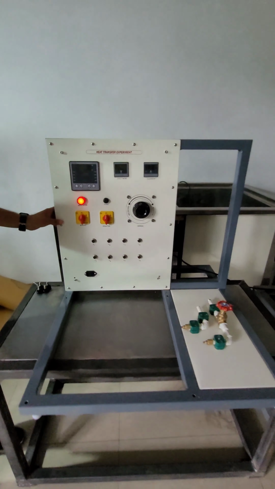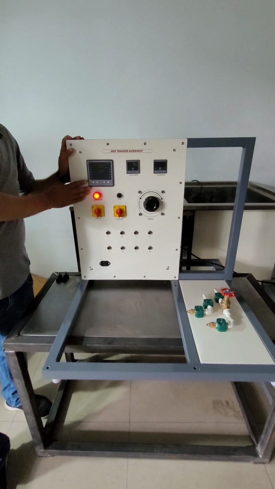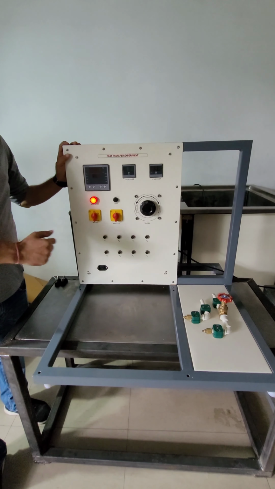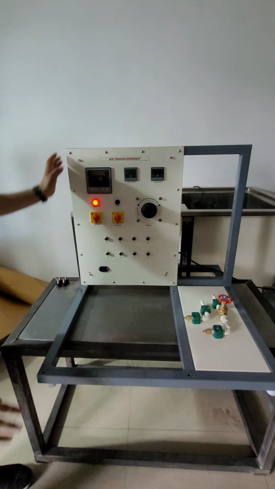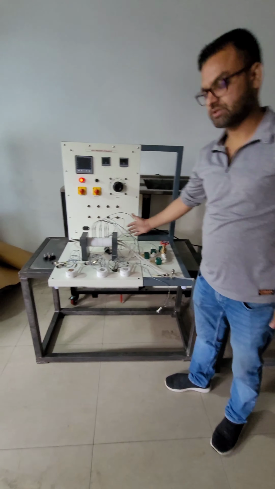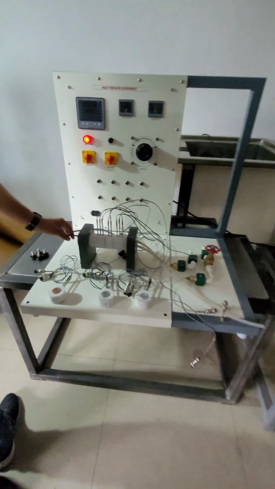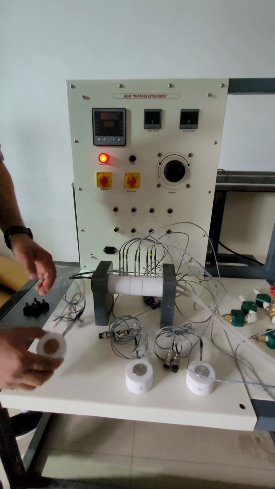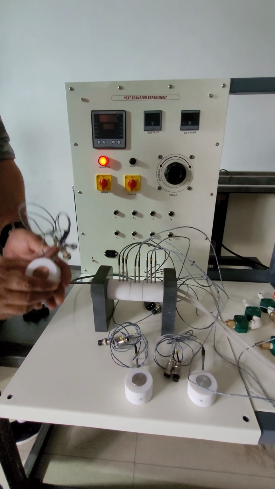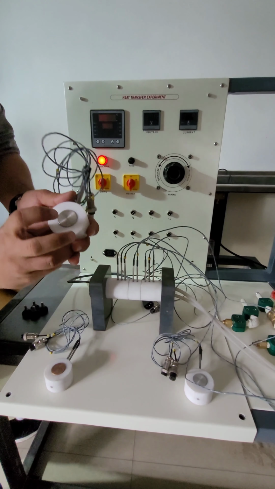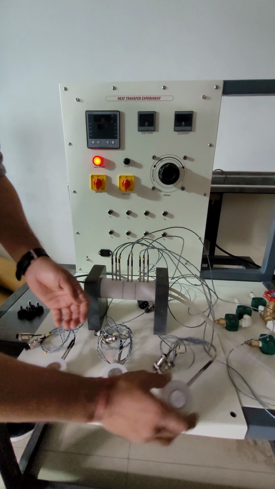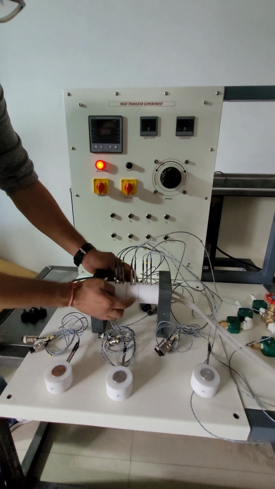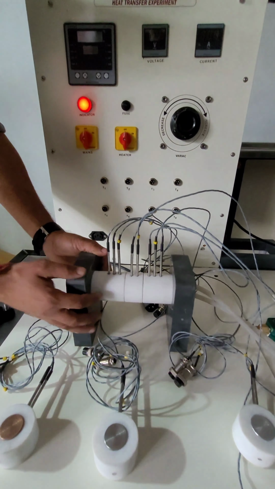The first experiment we will describe here is linear heat conduction, that is, how heat conducts linearly across different metals. For linear heat conduction, our aim is to find out the thermal conductivity of various metal rods like copper, stainless steel and aluminium. As you can see, this is the heater source.